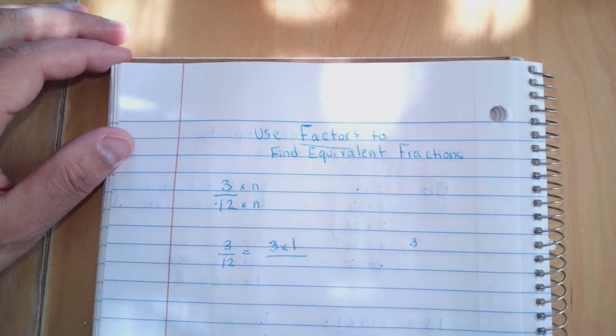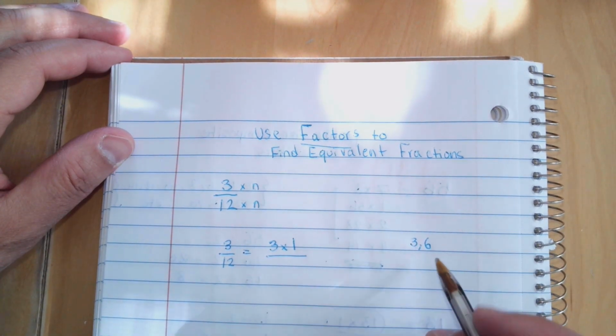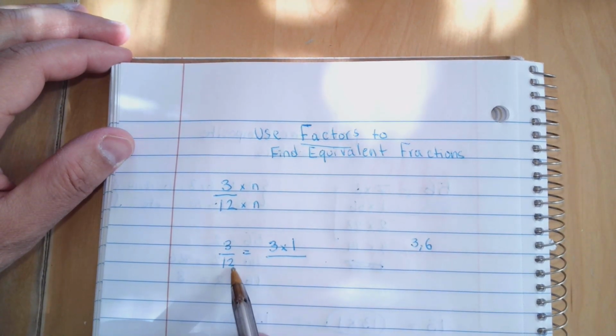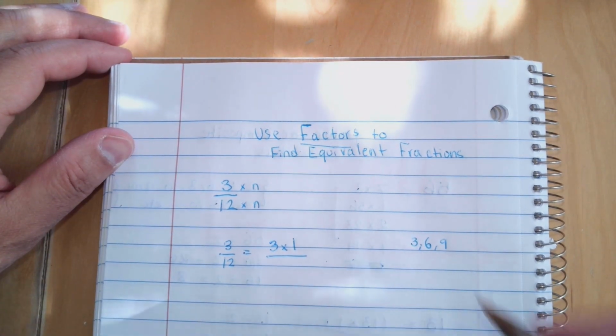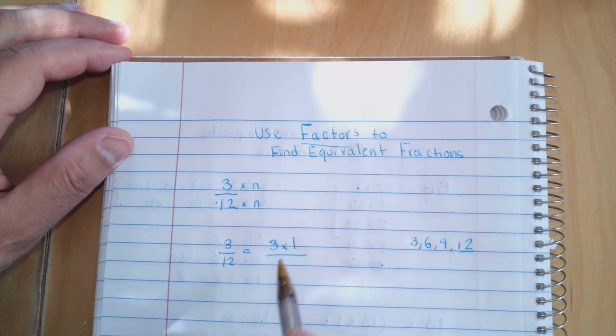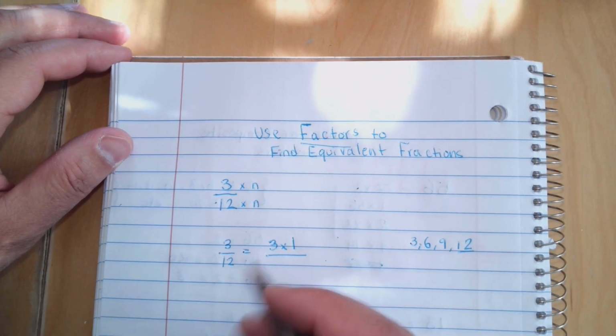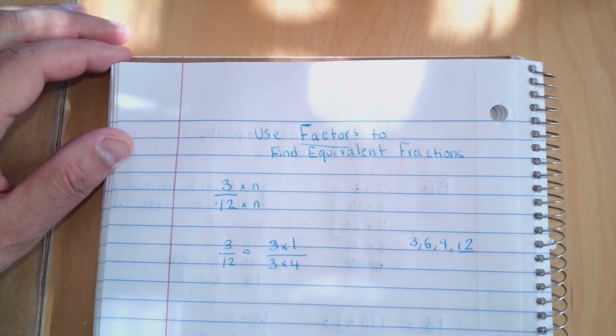Okay, so 3, 1 time is 3. 3, 2 times is 6. Okay, 6 is definitely something I can get to 12. So 3, 3 times is 9. 3, 4 times is 12. So yes, I can get 12 from 3. So I would need 3, 4 times to get 12.